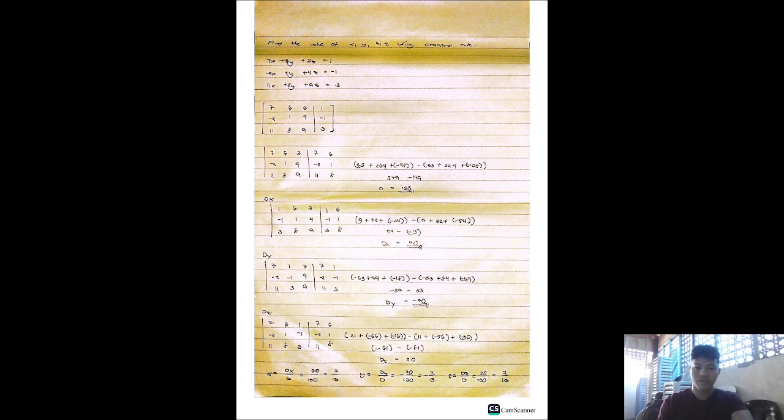Then we proceed to the values of y. Same as what we did with the values of x, we will just replace the values this time of y by the constants. So just copy the remaining coefficients, 7, negative 2, 11.